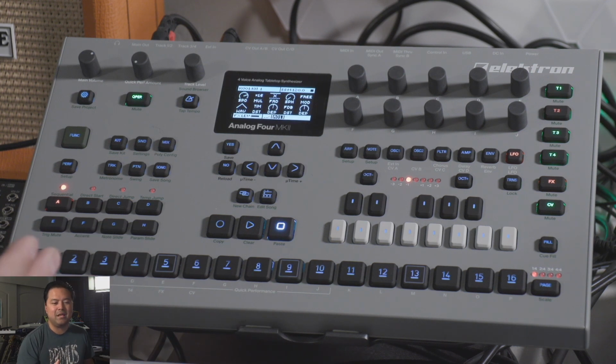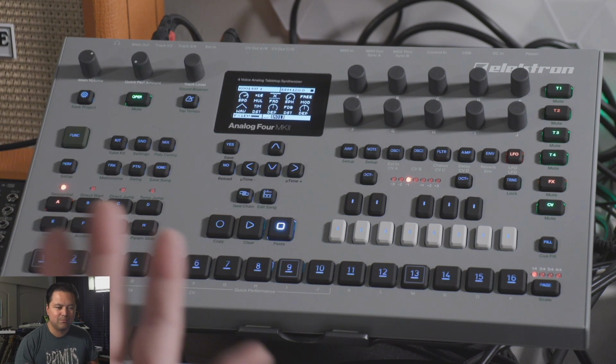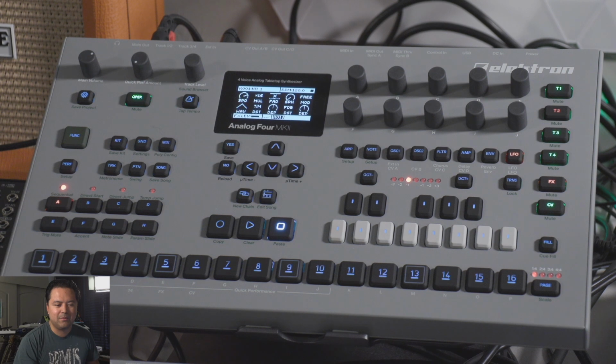Now this is a bipolar setting, meaning that you can go into the negative, and all that means is it'll play the LFO shape backwards rather than forwards. So that's definitely something interesting that you can do.